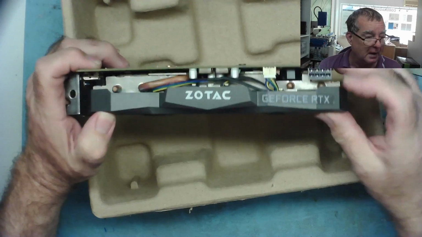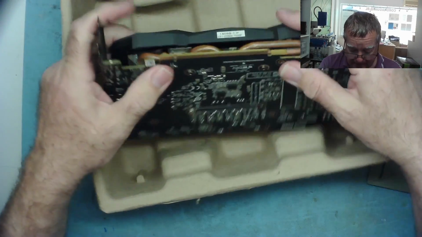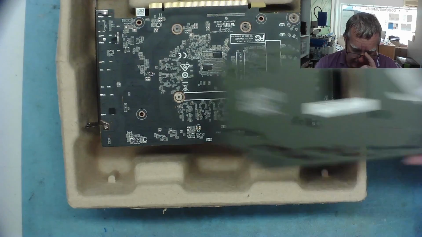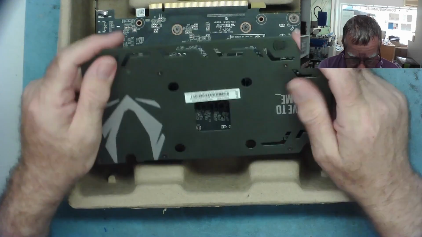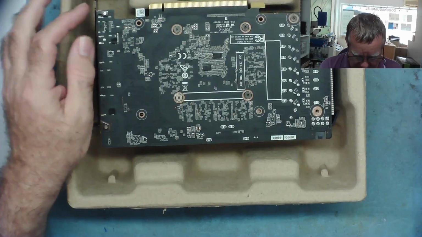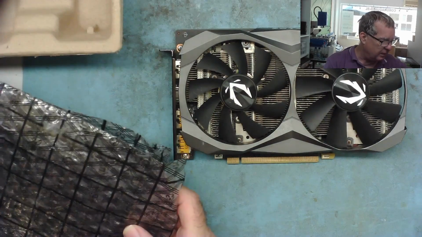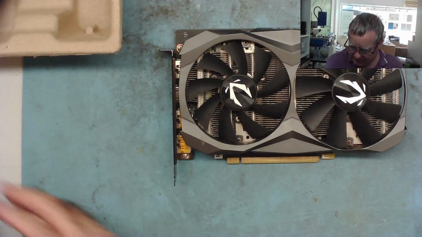It is a Zotac, but it's a GeForce RTX, and in actual fact, this is an RTX 2060 6GB graphics card.